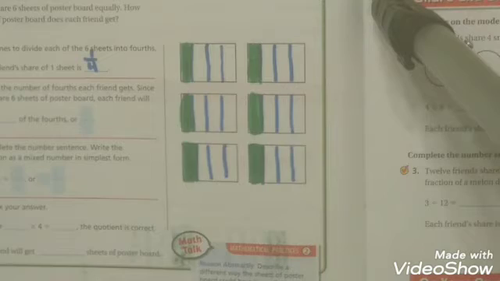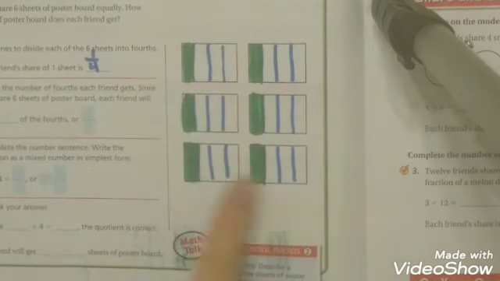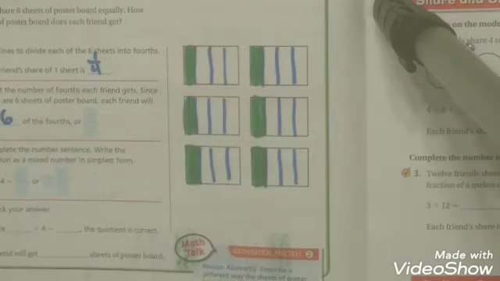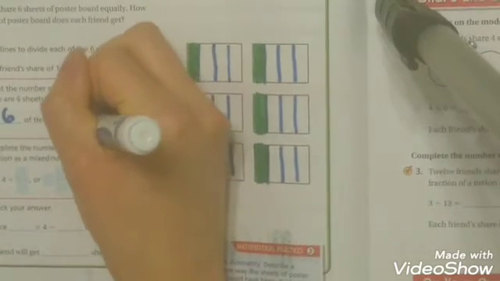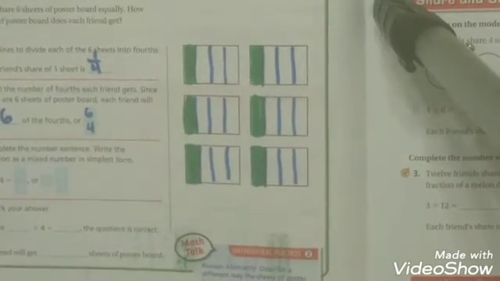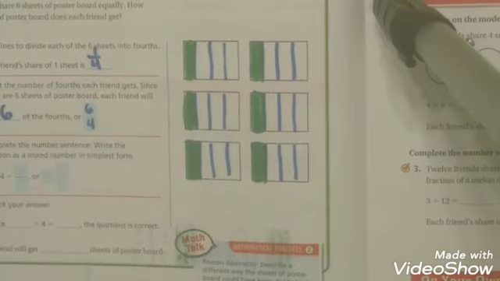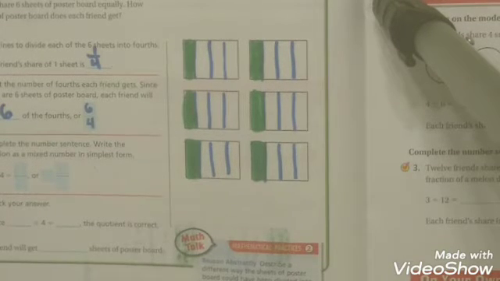That means we're going to end up with 1, 2, 3, 4, 5, 6 of the fourths, or we could write that as the fraction 6/4. So our step 3 is to complete the number sentence, and we're going to write the fraction as a mixed number in simplest form.